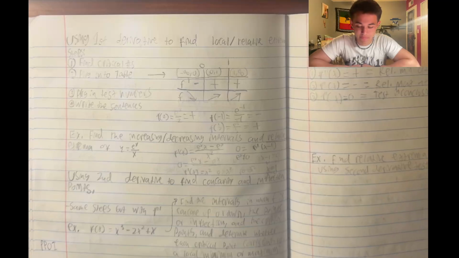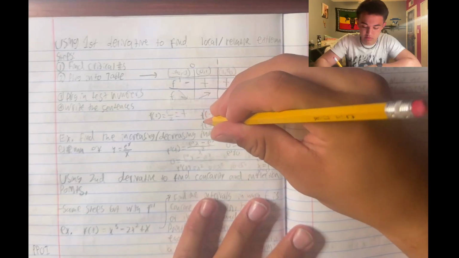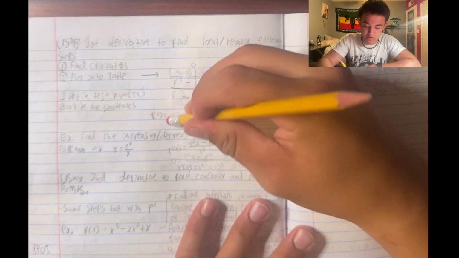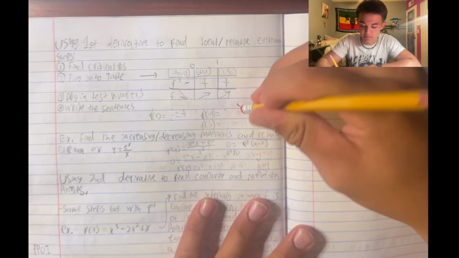And yeah, let me make sure I did this right. So f prime is negative. I might have done this wrong, which happens sometimes. And it looks like I did because I plugged the numbers into f instead of f prime. So I'm going to redo that. We learn from our mistakes, guys. It's okay.